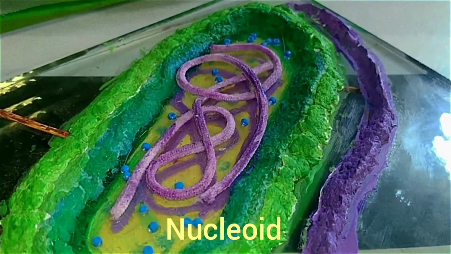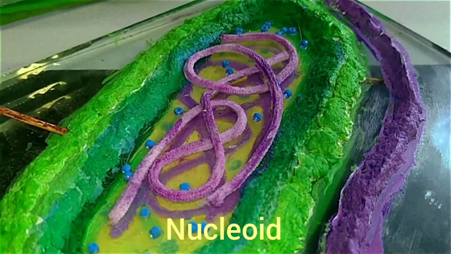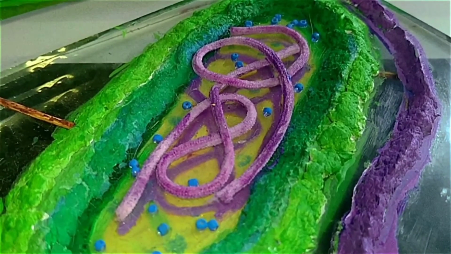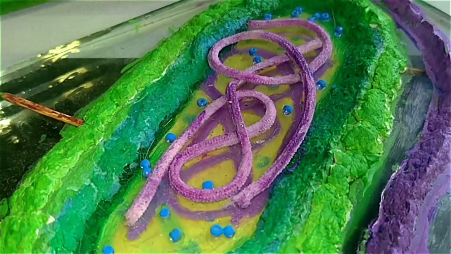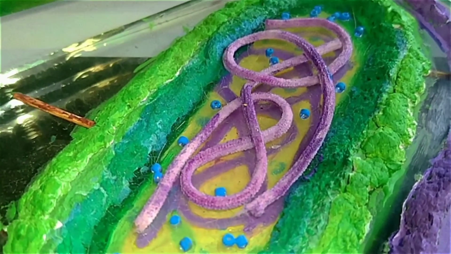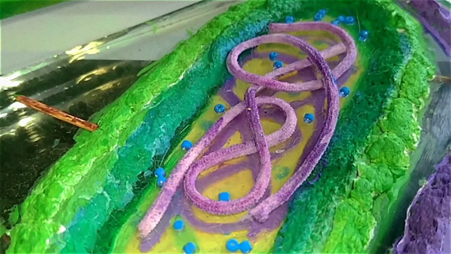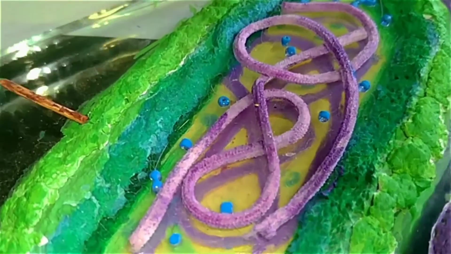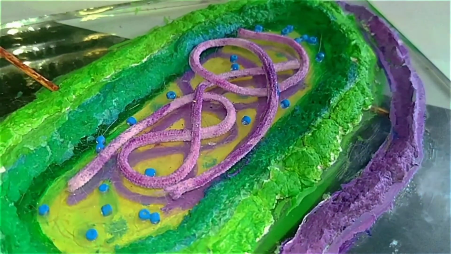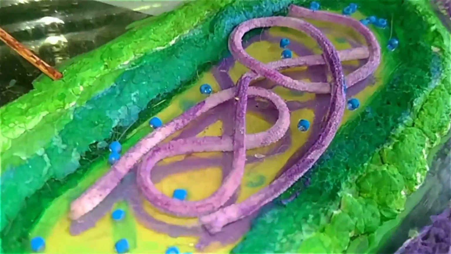This part is the nucleoid DNA. The nucleoid is the region of cytoplasm where the chromosomal DNA is located. It is not a membrane-bound nucleus, but simply an area of cytoplasm where strands of DNA are found. So this here is where the DNA of the bacterium is located.